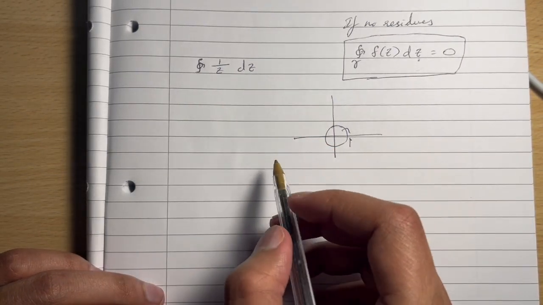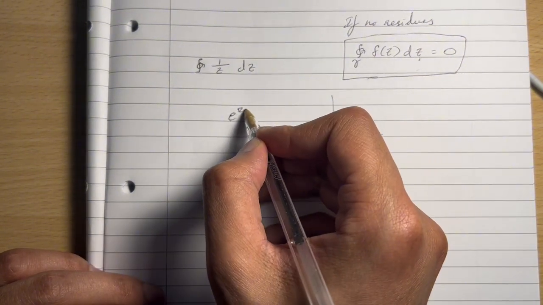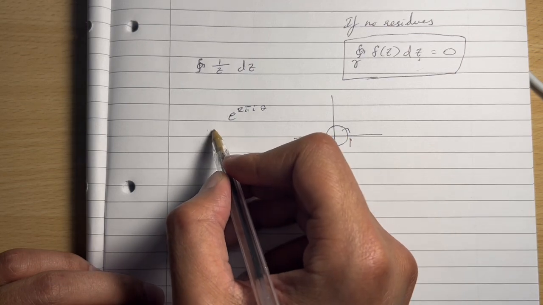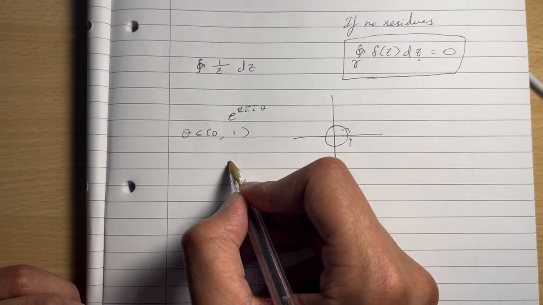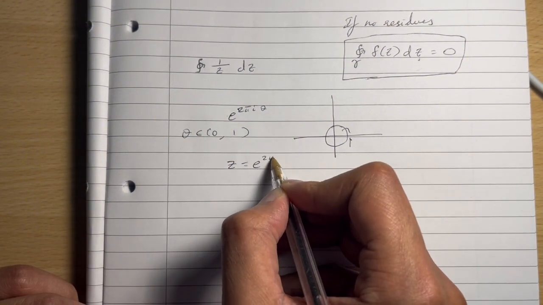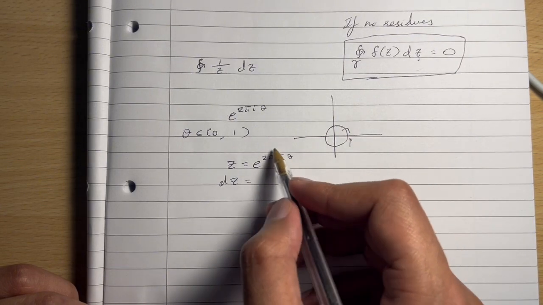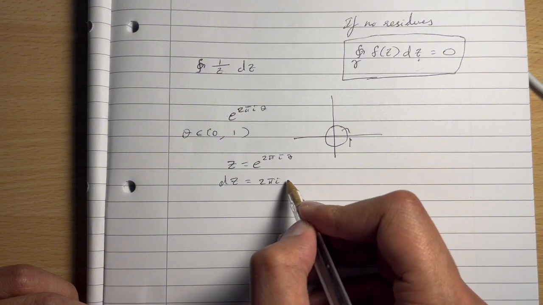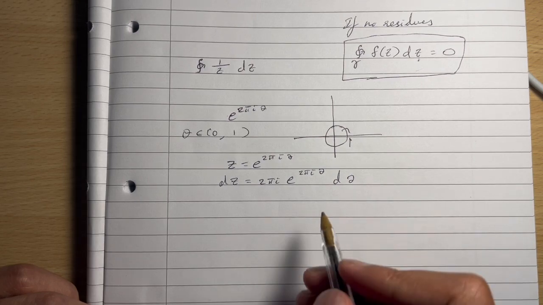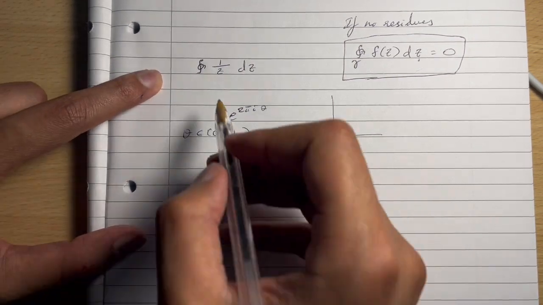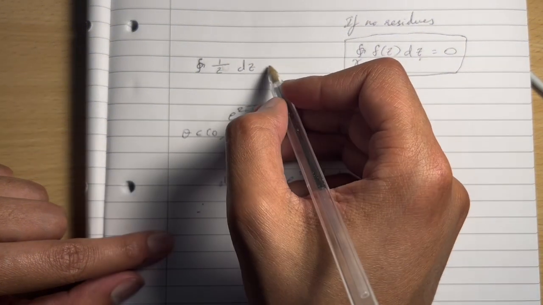And so we're going to integrate it by parameterizing this circle by e^(2πiθ), going from θ = 0 to 1, and so we need to use u-substitution. So we say z is equal to e^(2πiθ), and then we do dz, and we differentiate this, so we get 2πi e^(2πiθ) dθ. So this integral, let's call it I.